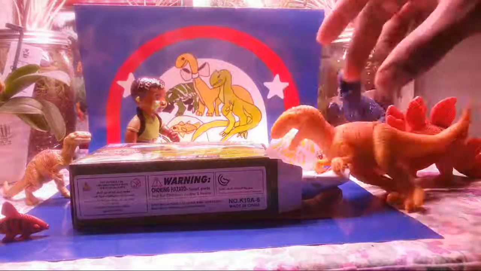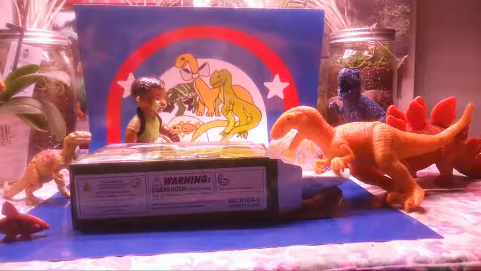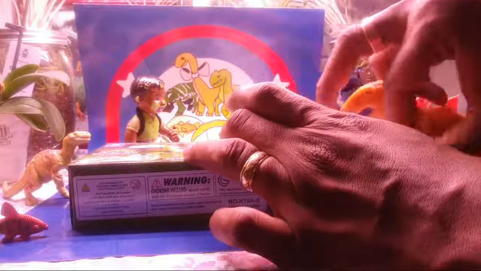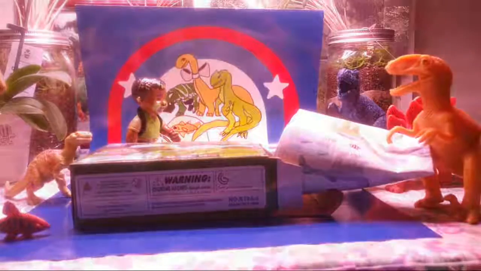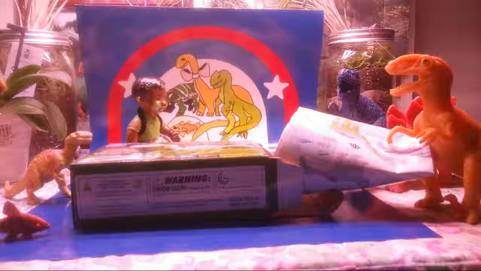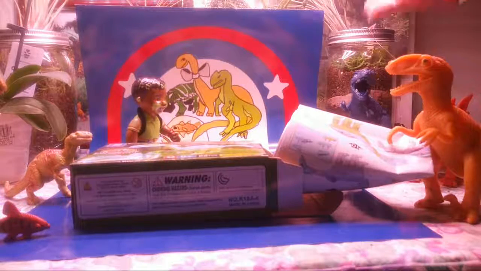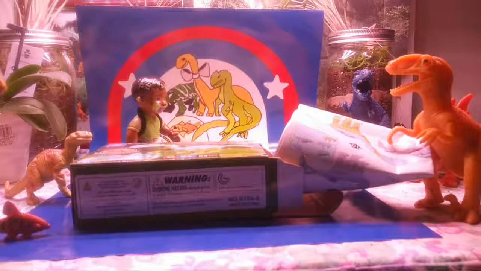Let me see. So that's there. Take a picture there, and then take this out. That's like the fourth time it stopped already while I was doing the time lapse stuff. Alright, let me see this here. Okay, good. This is Blurex and Stacy Stegosaurus.